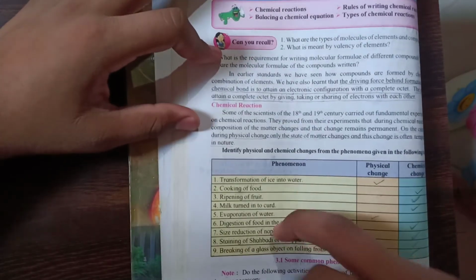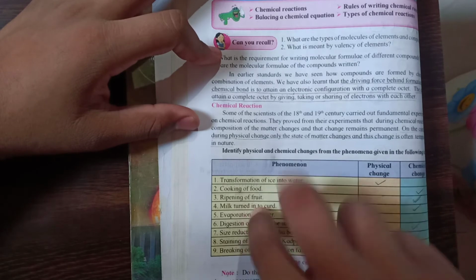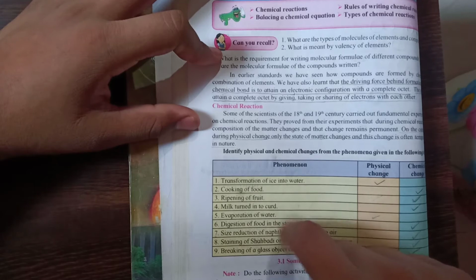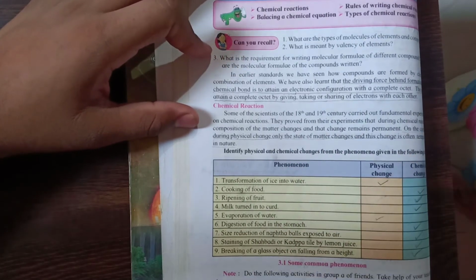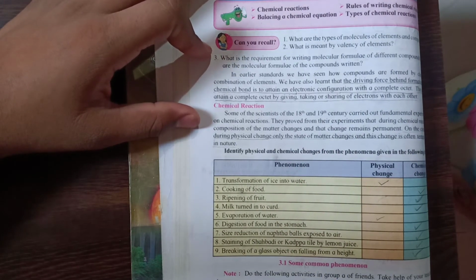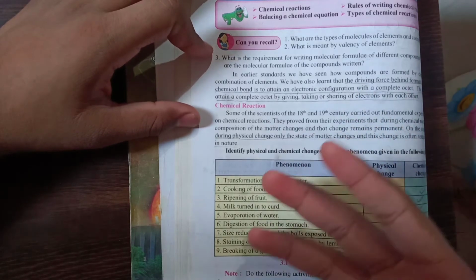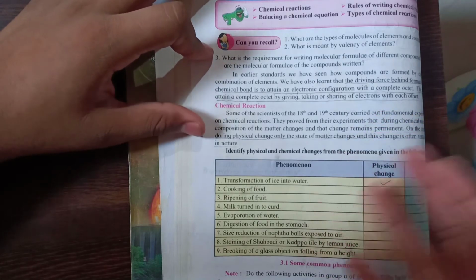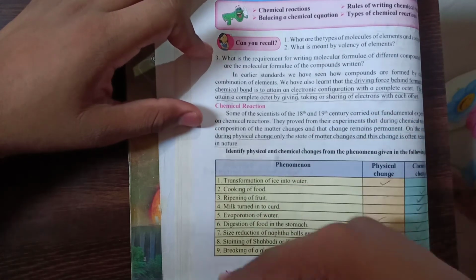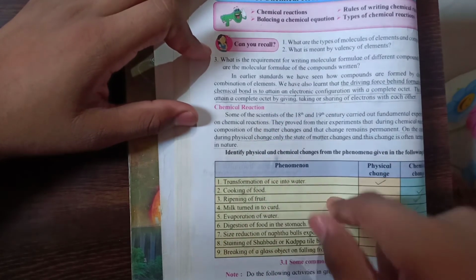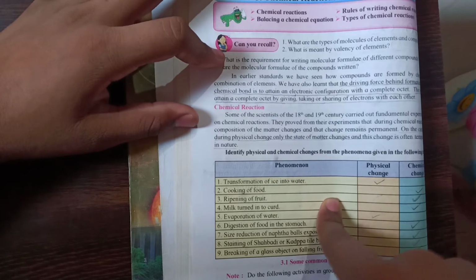Next, evaporation of water. You can convert water into vapor, and sorry, you can convert the vapor back to water. So it is a reversible change, so it is a physical change. Now, digestion of food in the stomach. Food once consumed is digested, so it is an irreversible change, as when that food is converted into particles, it cannot be reconverted into food again.